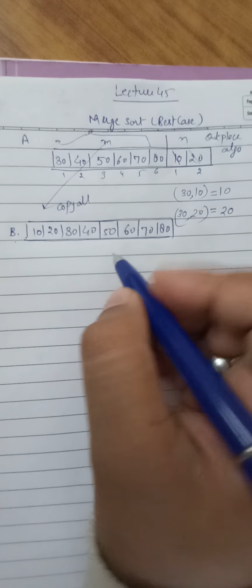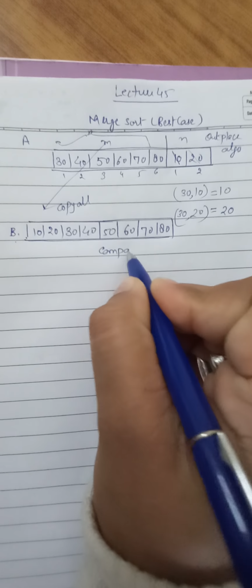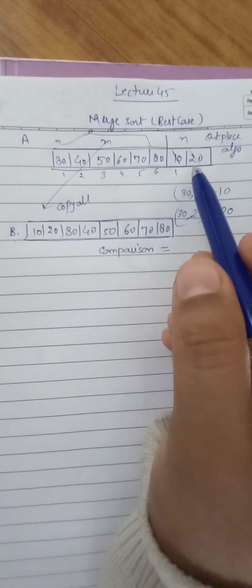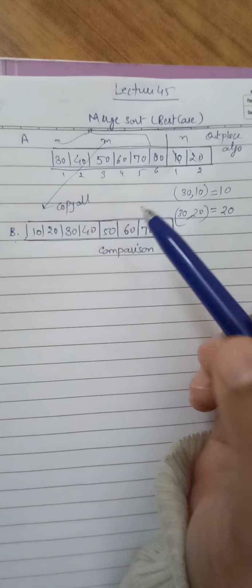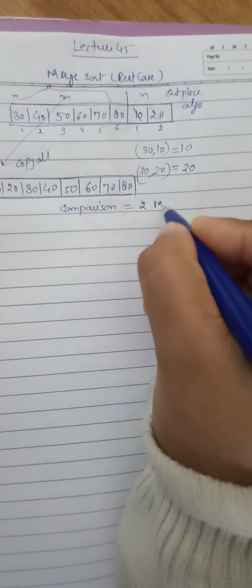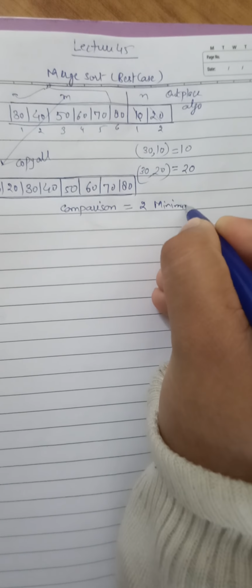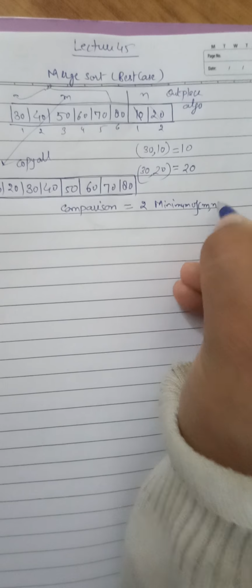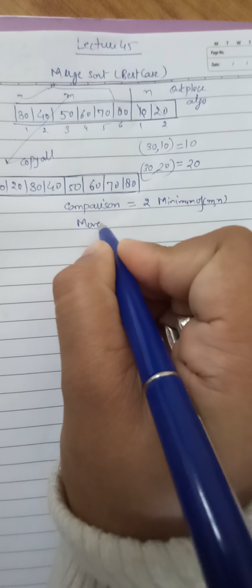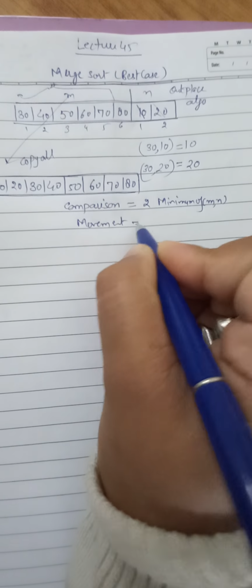So how many comparisons occur? Only 2, because of the division of subarrays like that. We have only 2 elements in one of them, so comparisons occur only 2, or we can say the minimum of m and n, where m and n are the sorted subarrays. And movement will remain the same.